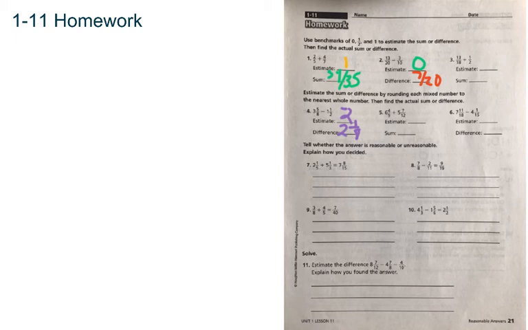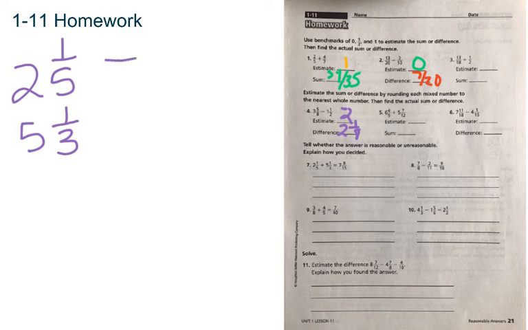We have mixed numbers in number 7, so we have 2 and 1/5. We have 5 and 1/3. And we need to see if 7 8/15 is reasonable or not. So we're going to round these to the nearest whole number. 2 and 1/5, well, that's much closer to 2 than it is to 3. So 2, and then 5 and 1/3, okay, is closer to 5.